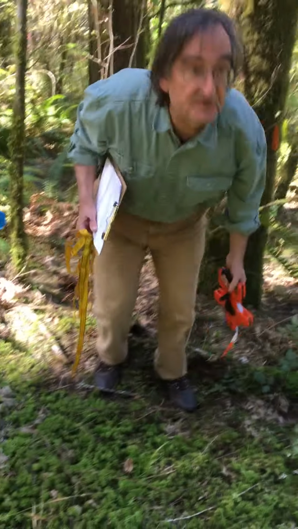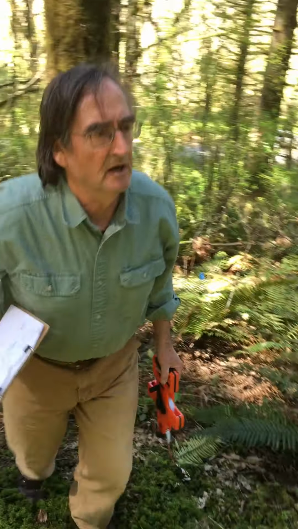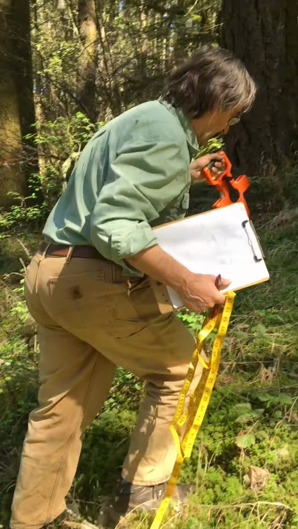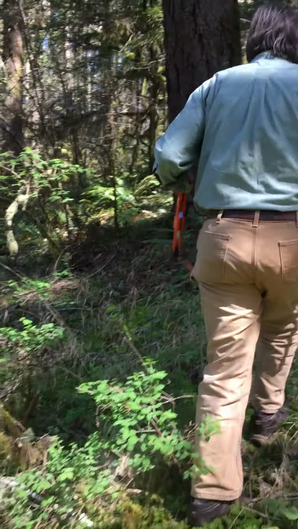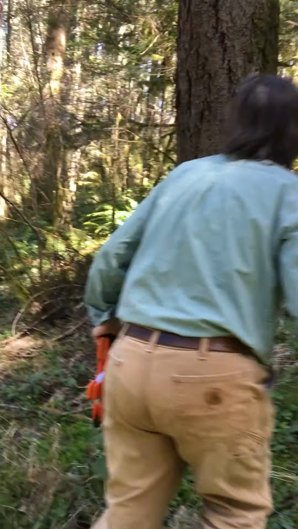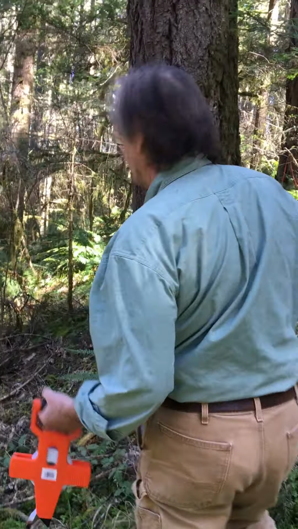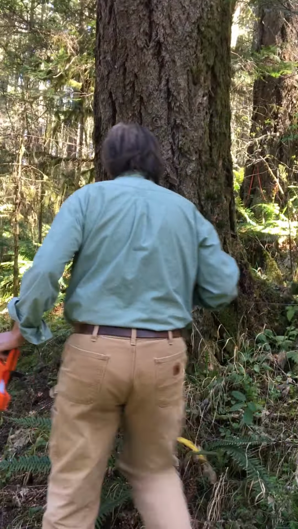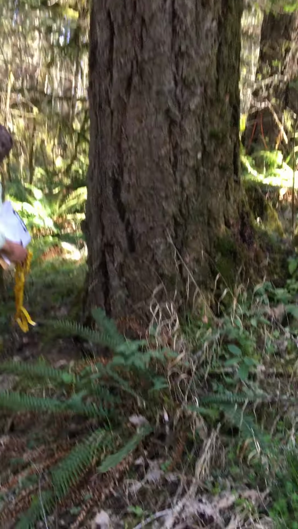So let's go over and look at a different tree. Let's look at this tree. Oh my gosh, this is the Douglas fir tree. So the Douglas fir trees tend to be older and bigger, simply because of the way they regenerate. So this one's not quite so easy. First of all, we have to get round to the uphill side of it.